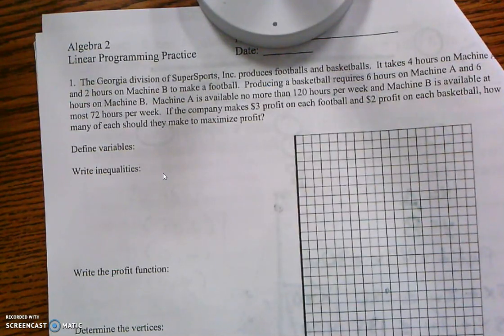Okay, linear programming. You're probably tired of doing these. Don't worry, I am too. But nevertheless, I've got two more examples for you coming today. I'm going to do this Georgia Super Sports one and then one other one. These two in my class you're doing on Friday. And anybody else who's watching the video, just find it in your notes.